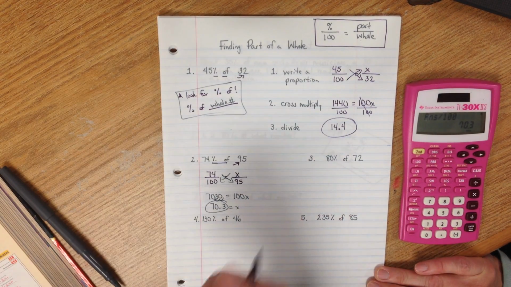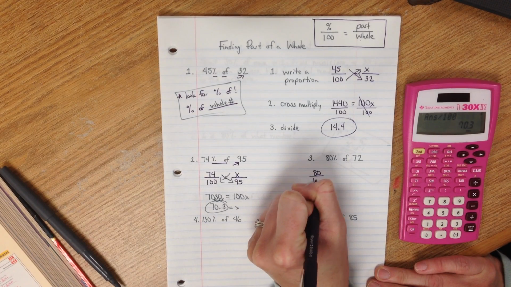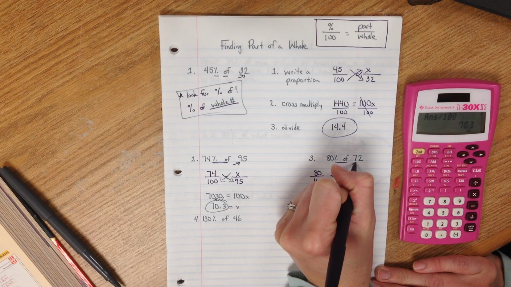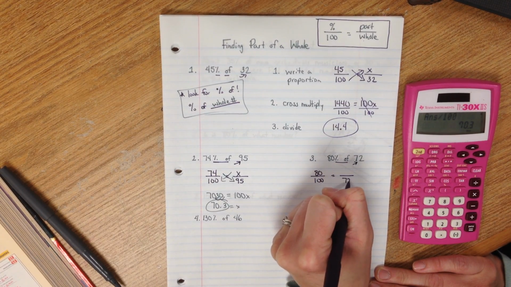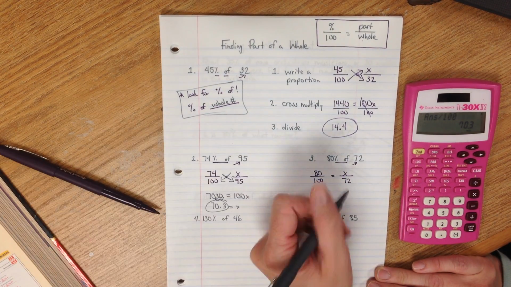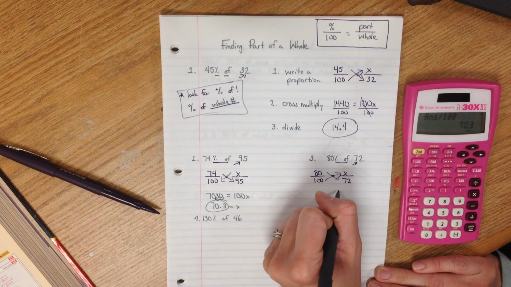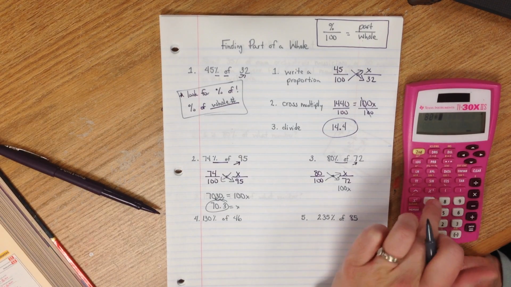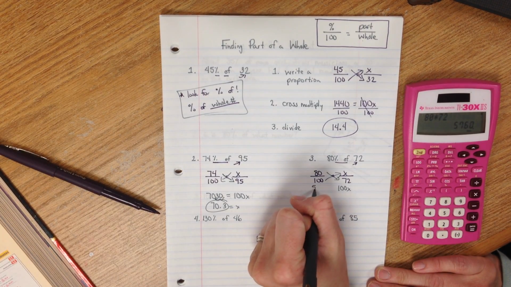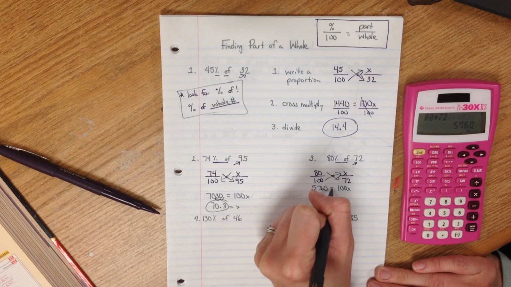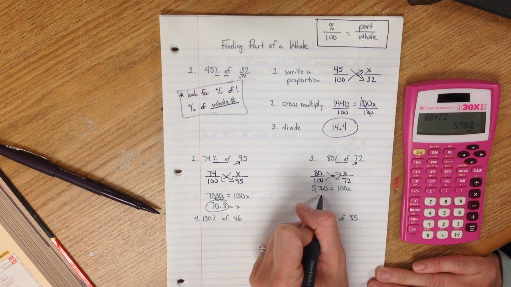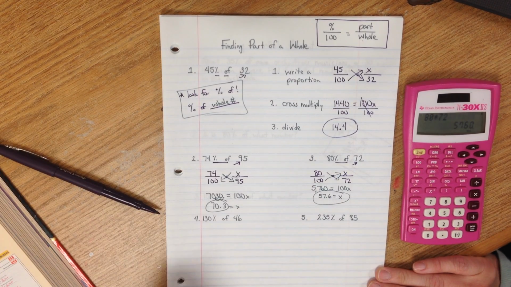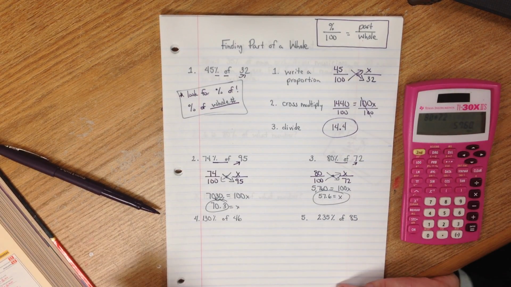All right, so this one is going to be set up as 80 over 100, because it's 80%. And I see percent of, which means this is my whole. So 72 goes on the bottom. And then I'm going to cross multiply. So 100x equals 80 times 72. 5,760, and so 57.6 equals x. That's 80% of 72.